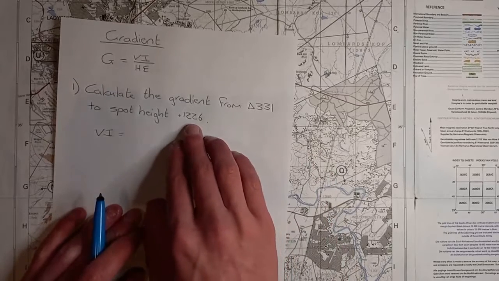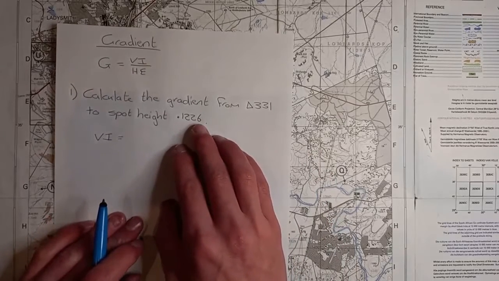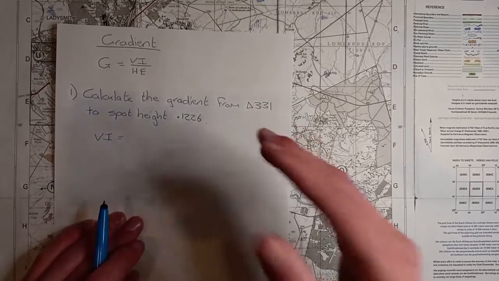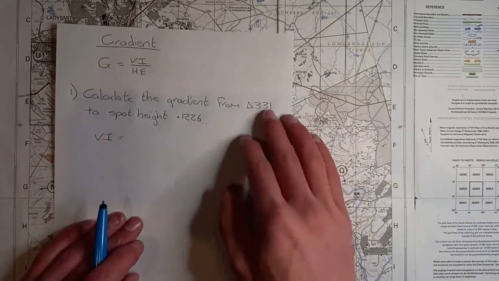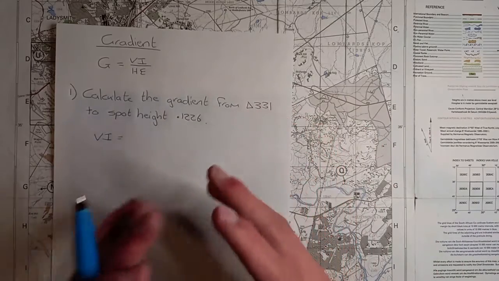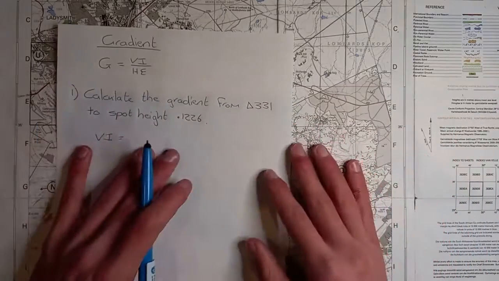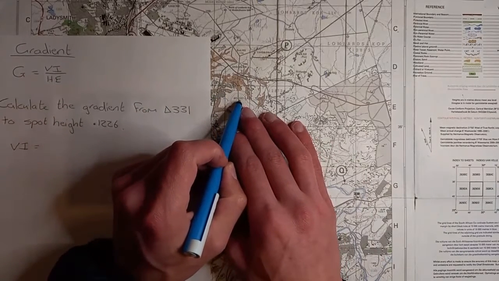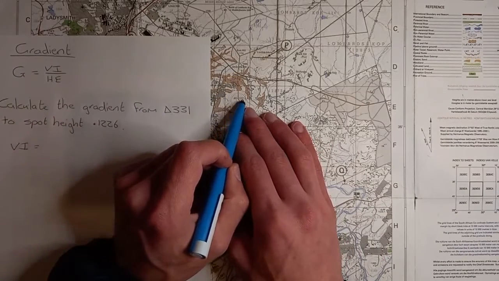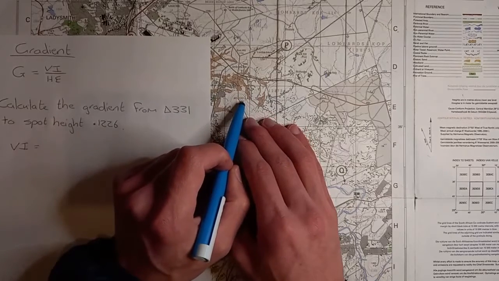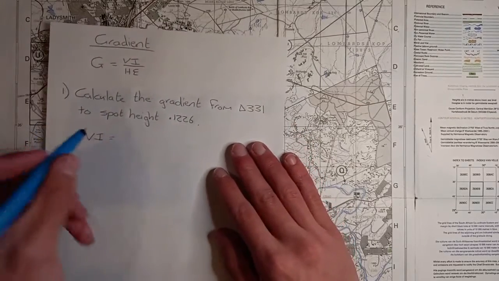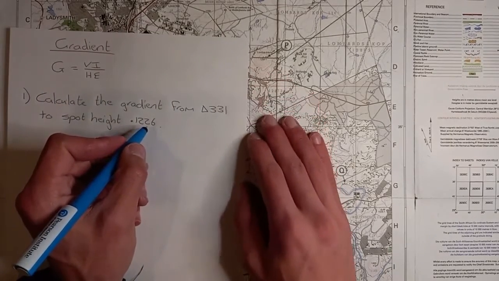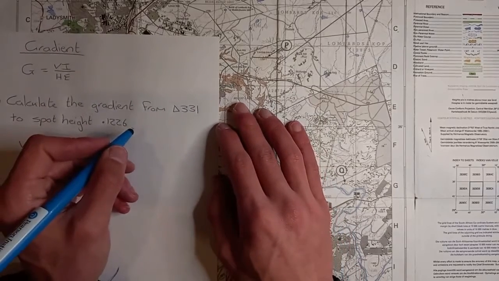So I've already got one height, 1226 in meters. Now trig beacon 331, that essentially is just the name of it. 331 is like its ID number. It is the name of the trig beacon. So I need to go, and you'll see here just off of it, you'll see 1221.5. Now that is the height of the trig beacon. So I have two heights, 1226 and 1221.5.